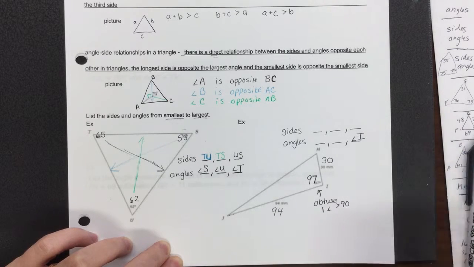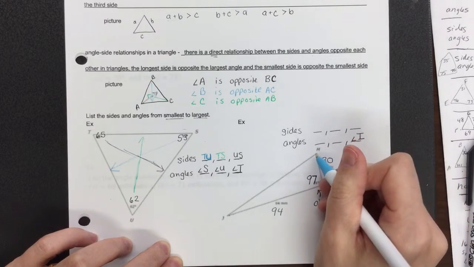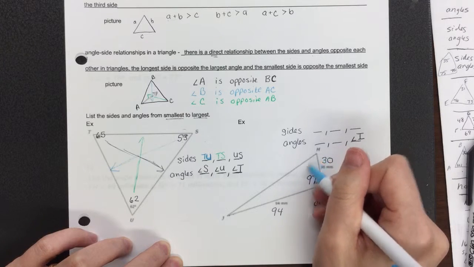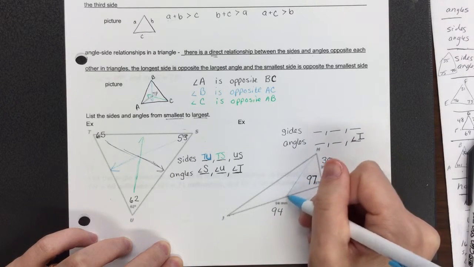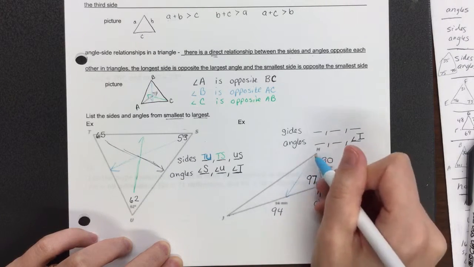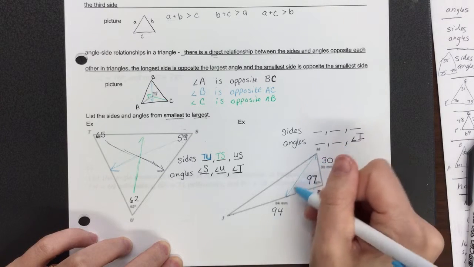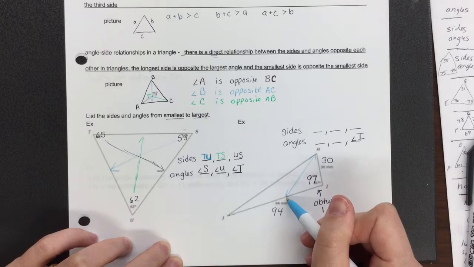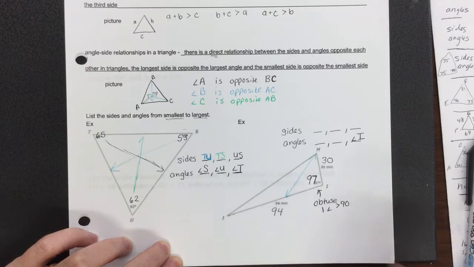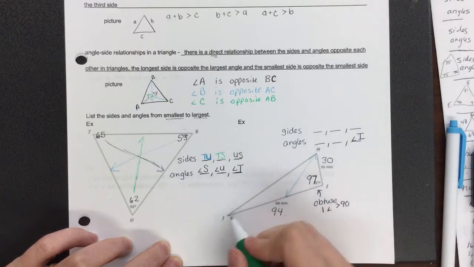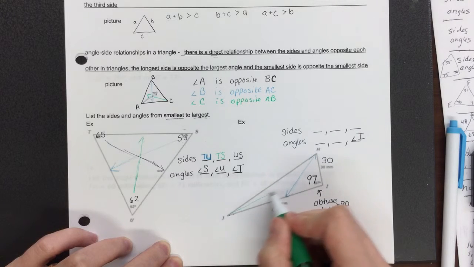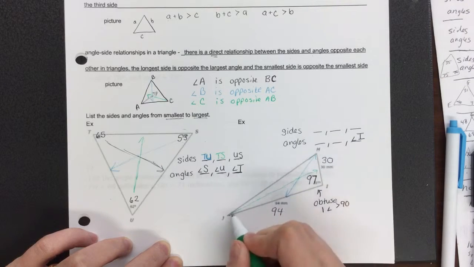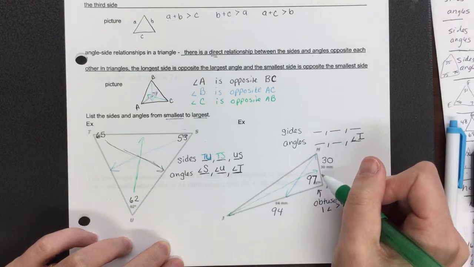So, well, I need to know something about angle H. So I look for the side opposite of it. Well, if I look opposite of angle H, there's the side measure of 94. And then if I look opposite of J, there's the side measure of 30.